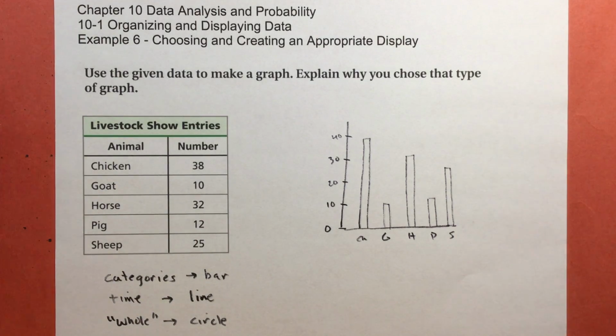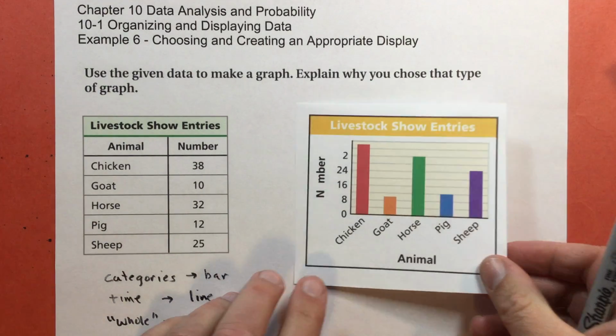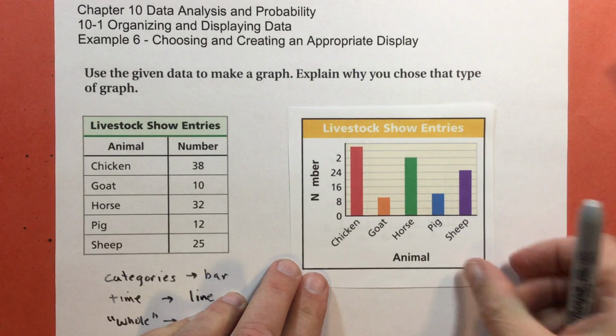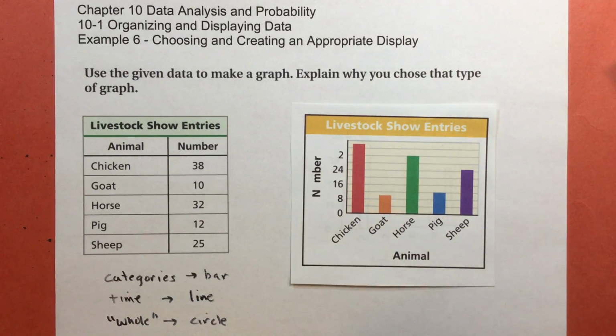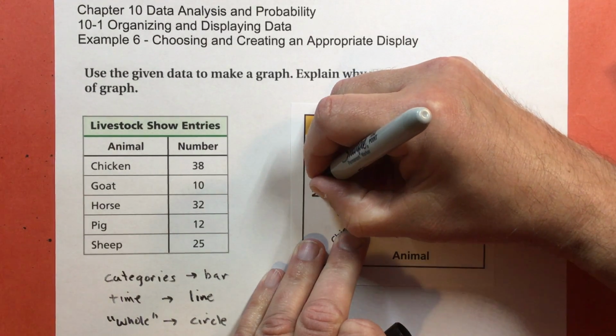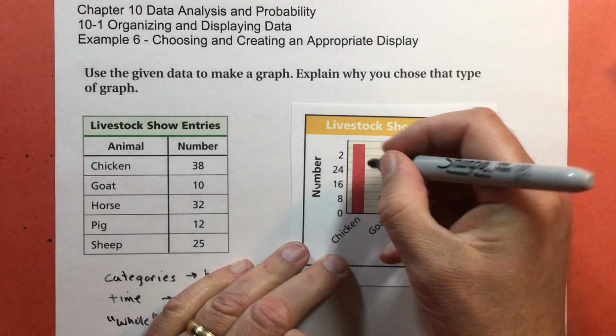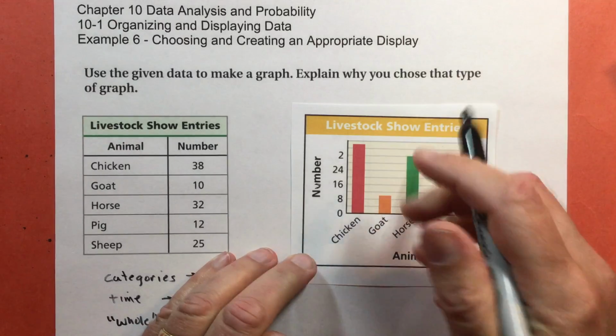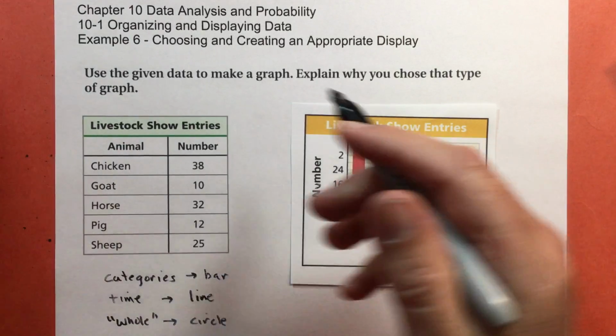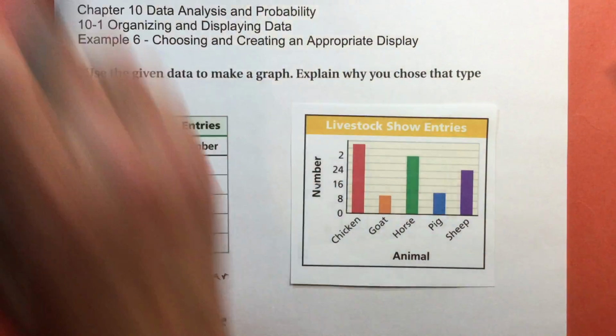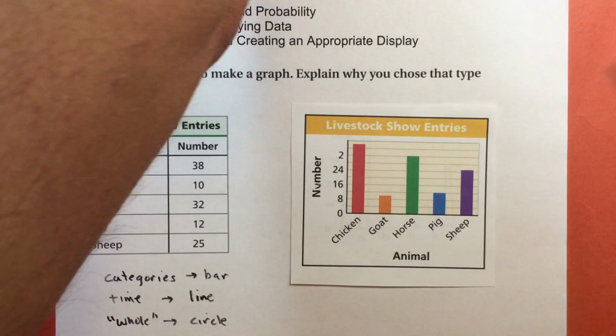Now, I did steal this picture from the book. Again, parts of it just are not coming through. I did steal this part of it. Oh, and instead of going by 10s, they're actually going by 8s. Hang on one second.